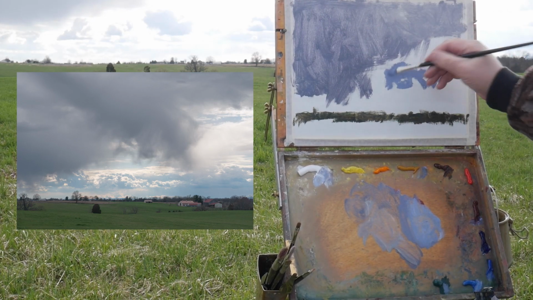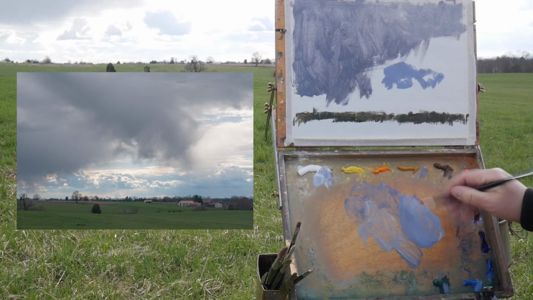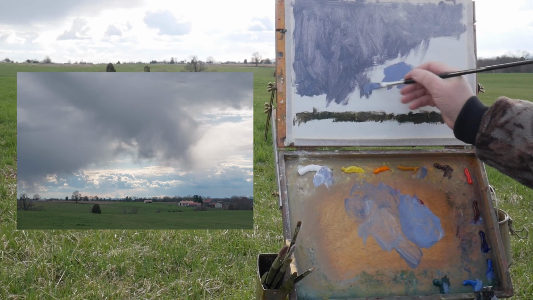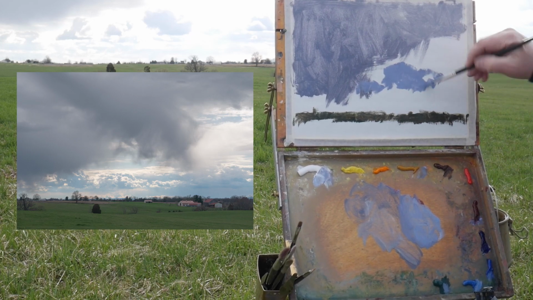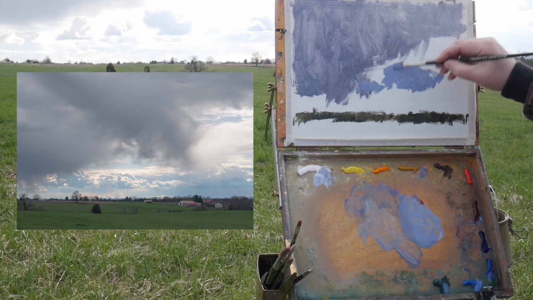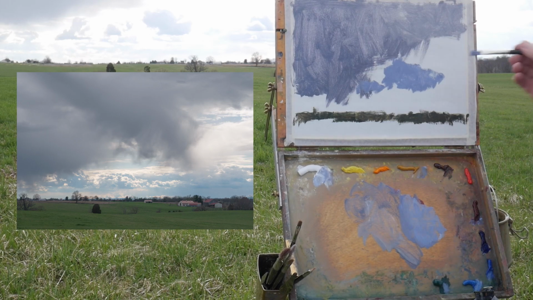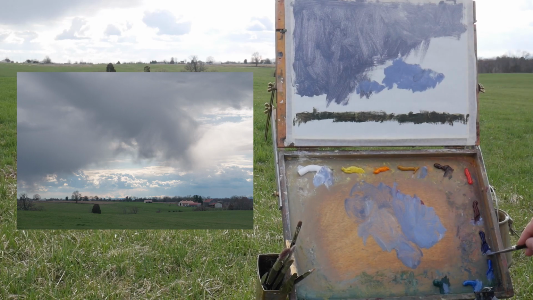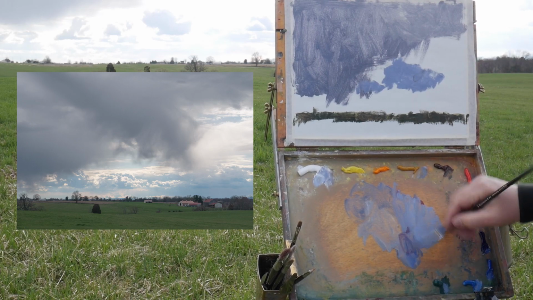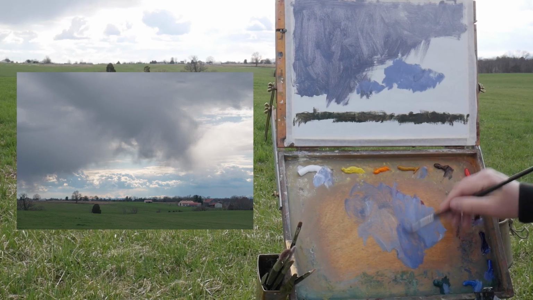Okay, moving on to some of the more distant clouds. These clouds are a little further back, so they're a little bit cooler. So we use some cooler colors to describe those cloud shapes. Once again, working very fast with the brush. And once I get these established, it's going to be easier to make adjustments to these colors and values as I progress with this painting.